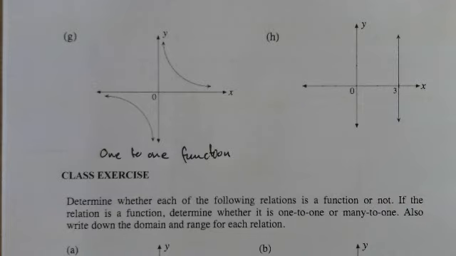Just a small thing that you might need to know. All parabolas are many-to-1 functions. All hyperbolas are 1-to-1 functions. All exponentials are 1-to-1 functions. All linears are 1-to-1 functions. Let me just list it like this: hyperbolas, exponentials, linears, all of them are 1-to-1. Then the parabola is many-to-1.